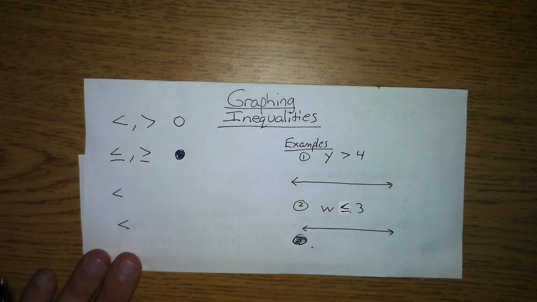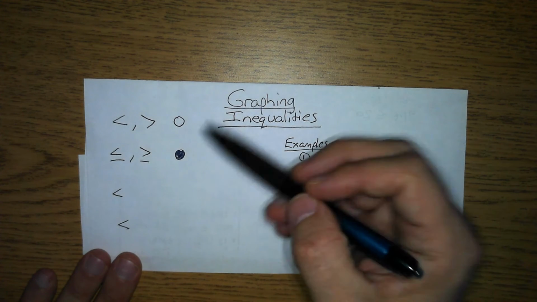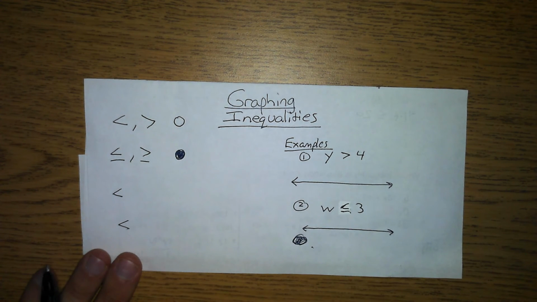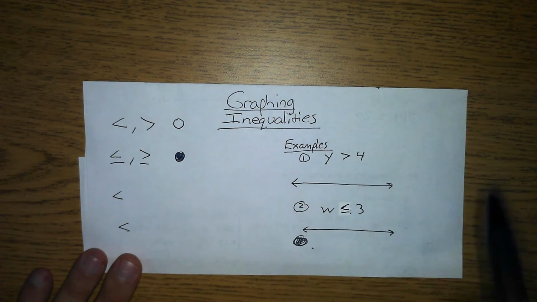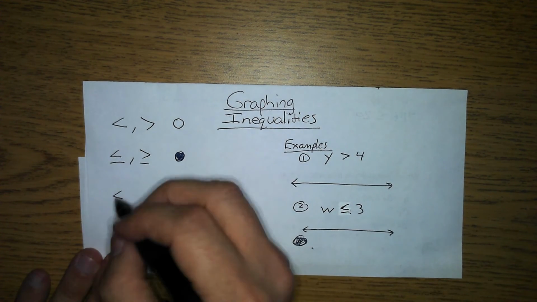When we talk about solutions of inequalities, we're talking about answers that you could put in that would make the statement true. When we graph our arrows, here's a little trick that might help you.